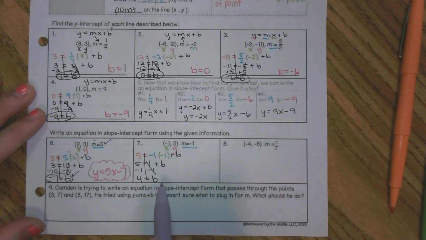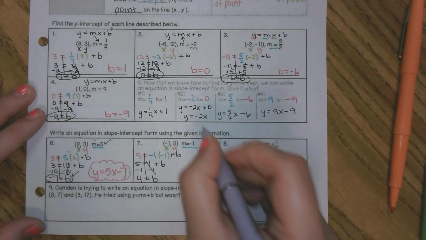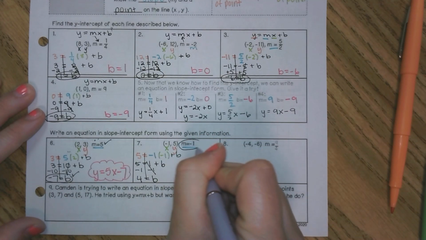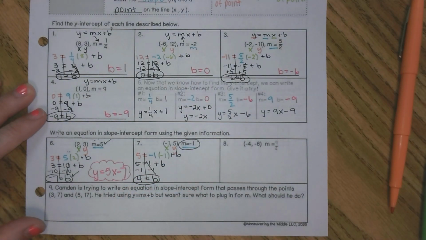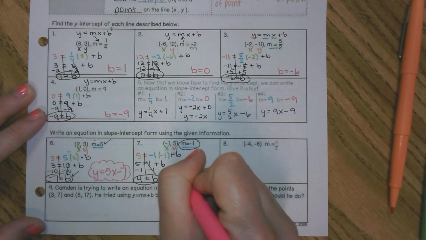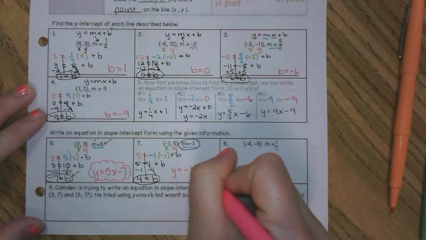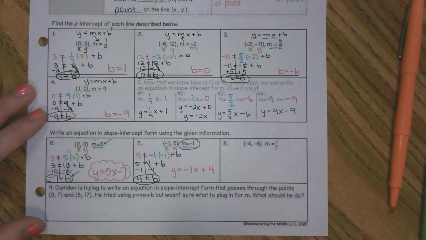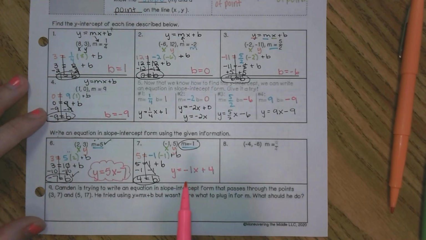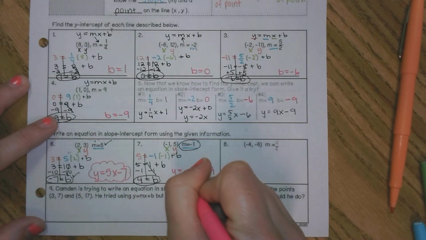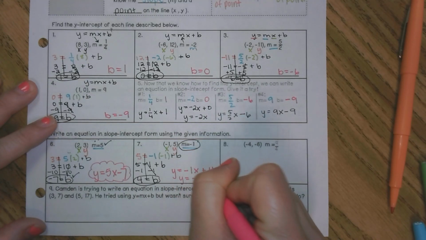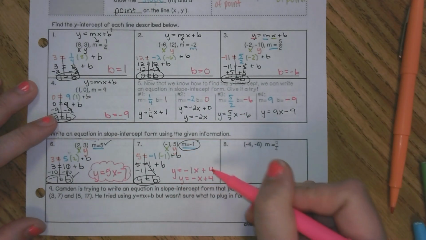Remember, though, that wasn't what it asked us for. We have to write the full equation. So we have our slope, which is negative 1, and our intercept, which is 4. So we're going to put it all together and say y equals negative 1x plus 4, which is a perfectly acceptable answer, but as a reminder, we don't actually have to write the 1. So if you were taking a test, the multiple choice option would actually look like y equals negative x plus 4, but those are the same exact things.